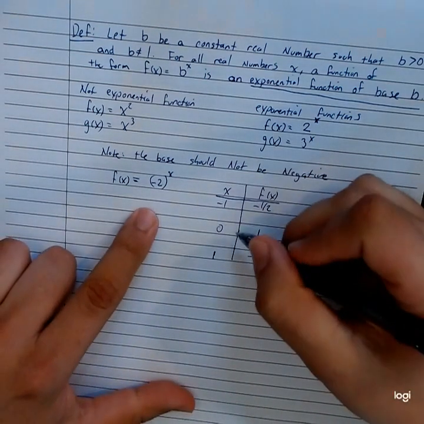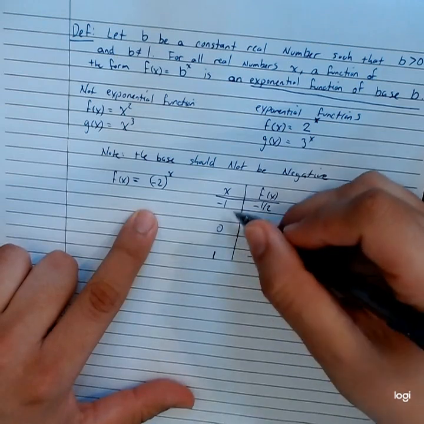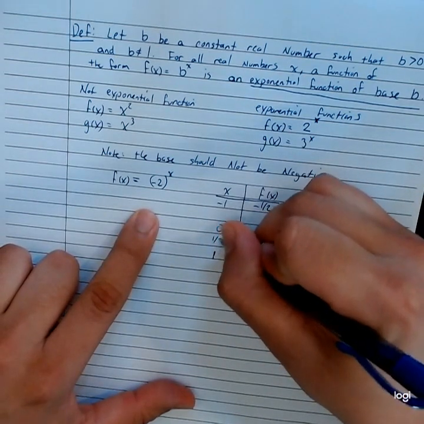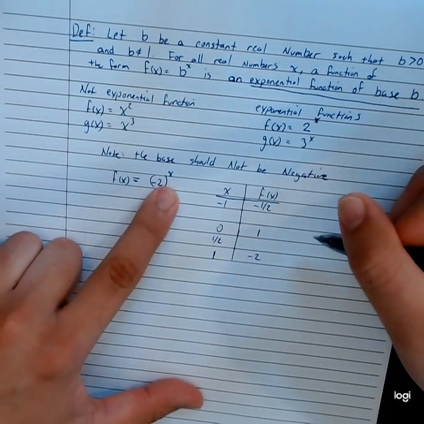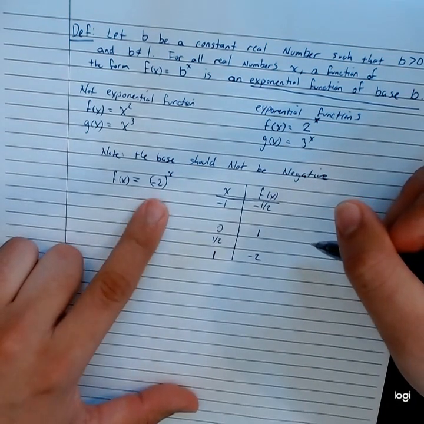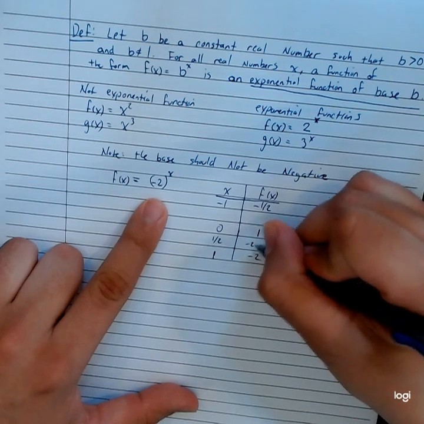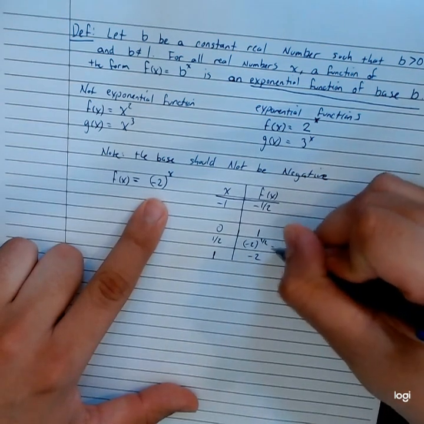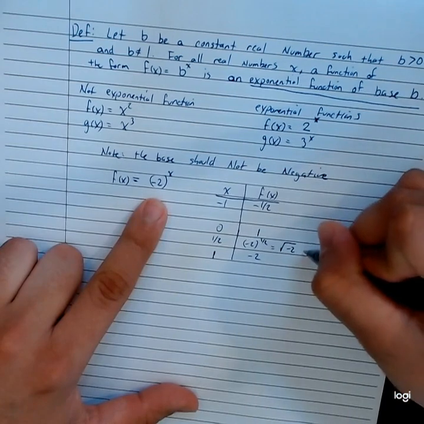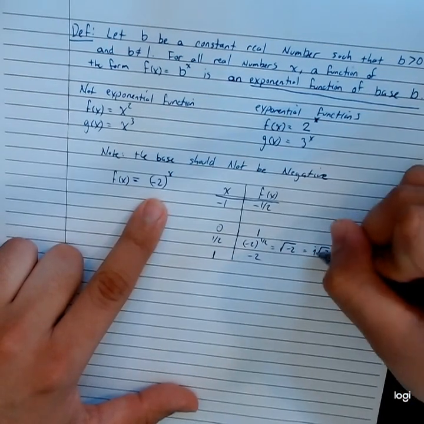Well, look what happens when I try to plug in a number that's not an integer. If I try to plug in 1/2, that's going to give me negative 2 to the 1/2 power. But remember, a 1/2 power is the same as the square root. So this would be negative 2 to the 1/2, which is the same as the square root of negative 2, which is an imaginary number.